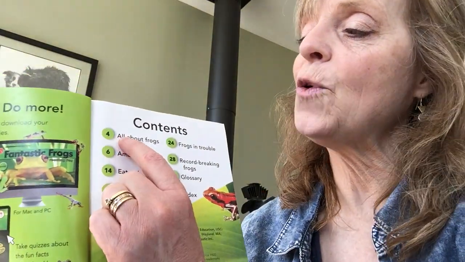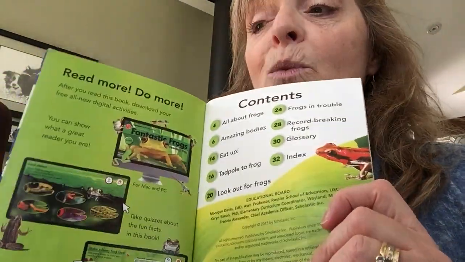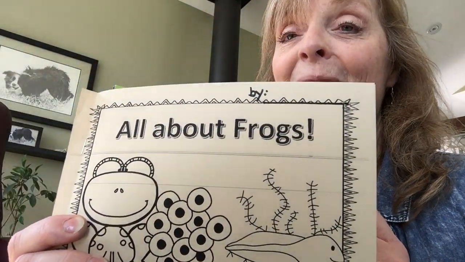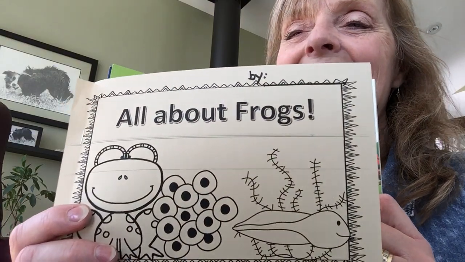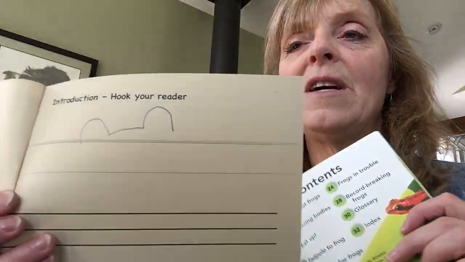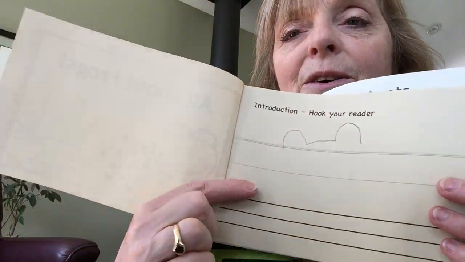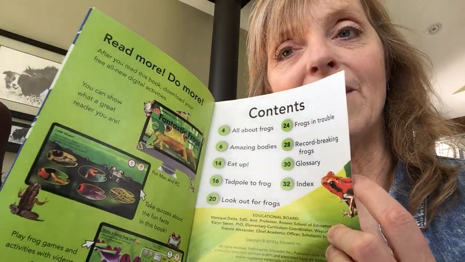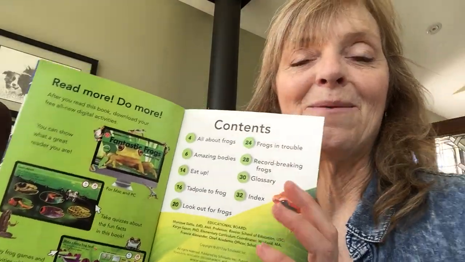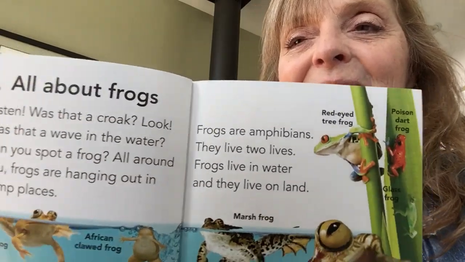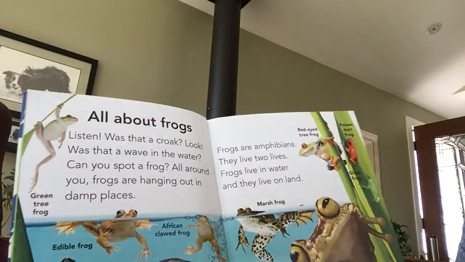We are going to start on page 4, all about frogs, because we're just beginning our learning and because we are going to make a book called All About Frogs. Today, what you're going to do with your frog book is you're going to do an introduction. So we're going to read, here's your introduction. I've started my frog picture here. I'll talk about that in a minute. In the introduction, you want to hook your reader. That means you want the reader to want to read. So as I read this introduction, all about frogs, listen to how this author hooks the reader.